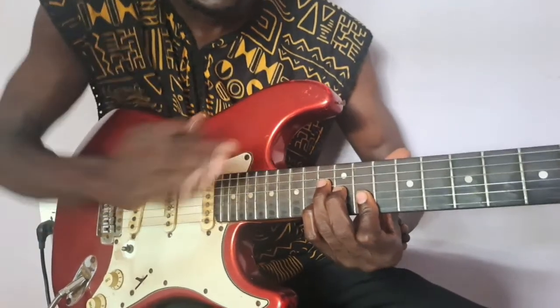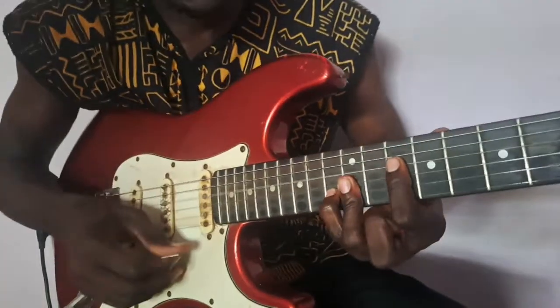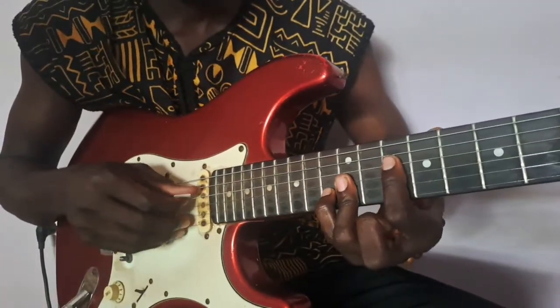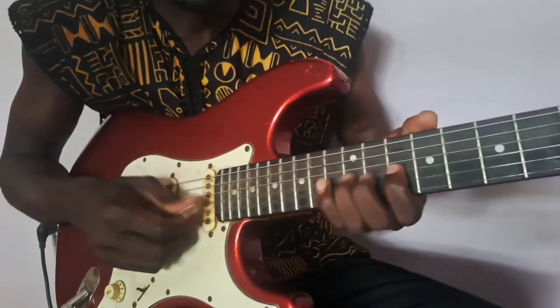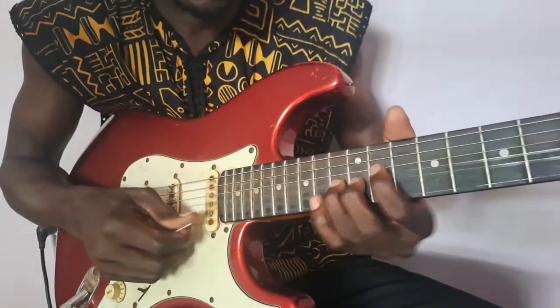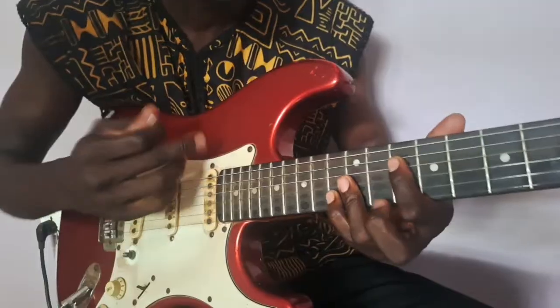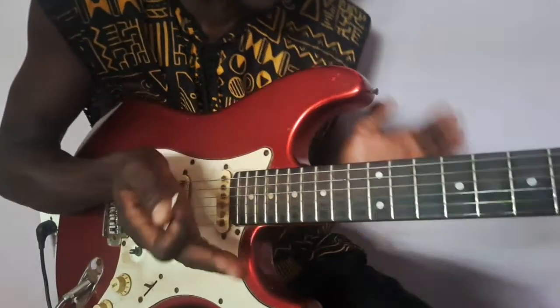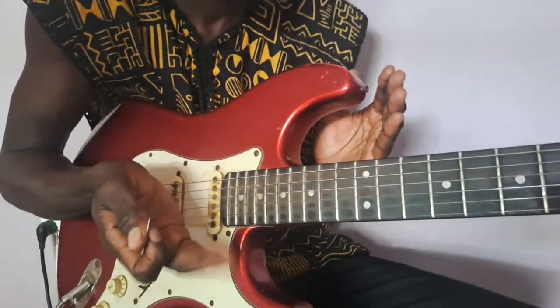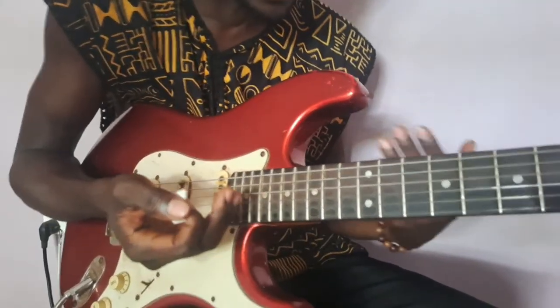Fitting it smoothly, or we can play the major, creating tension for our solo. This is C major. Then you play, you see the tension. So it's something different from the ordinary. But you have to understand how we are going about these type of scales.